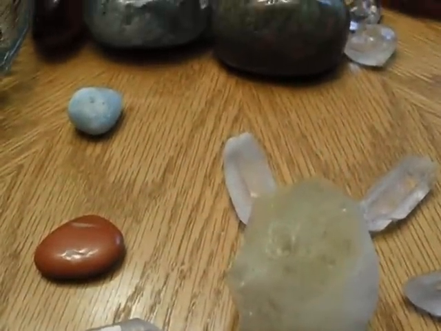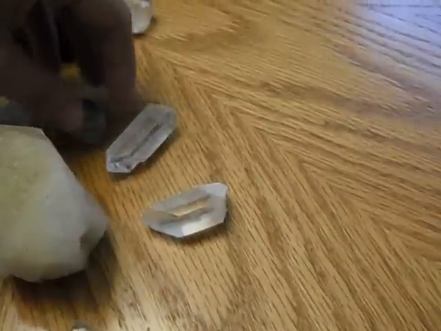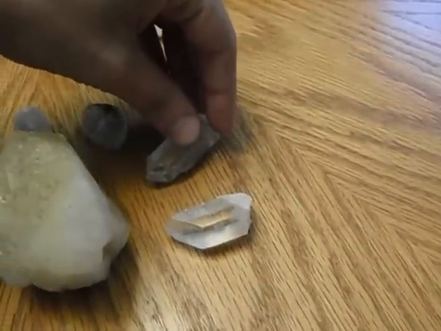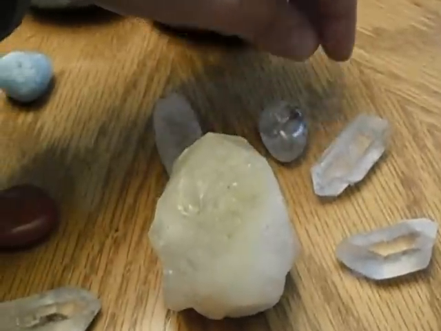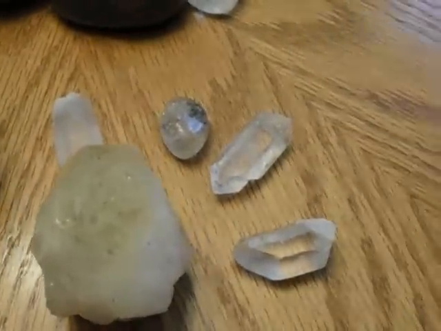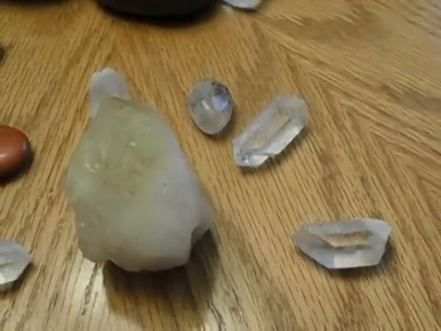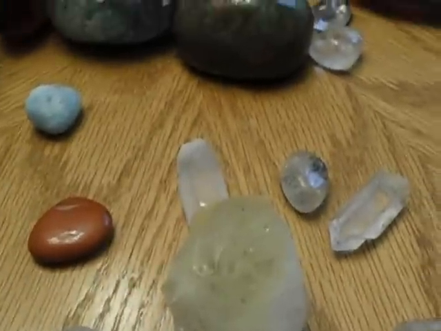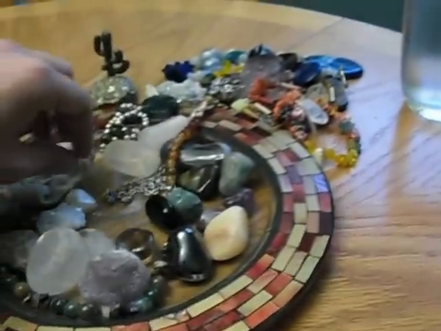I'm going to put some phantom quartz here, and quartz, I don't know if I already said it, amplifies the energy. You can charge it for your intentions. But in between all of these, I'm going to add more gemstones. Why not? Why not make it more powerful? I'm going to put orange calcite.